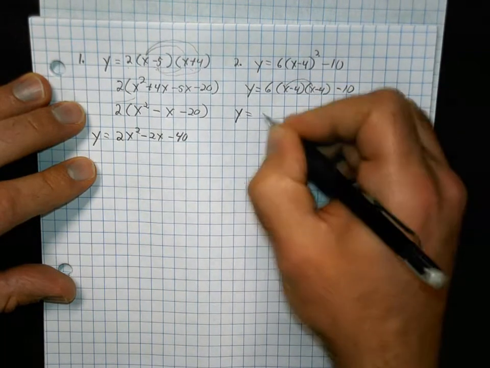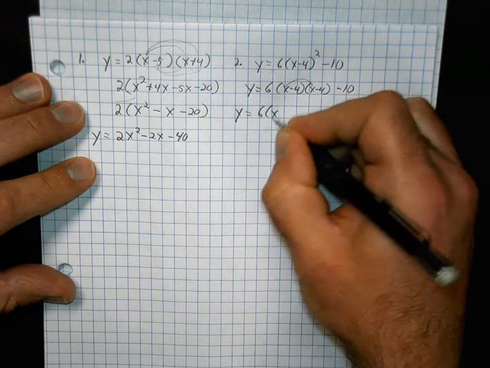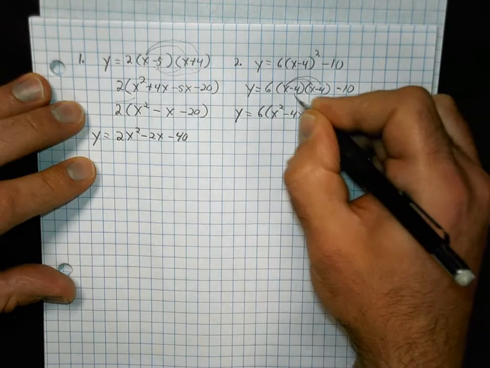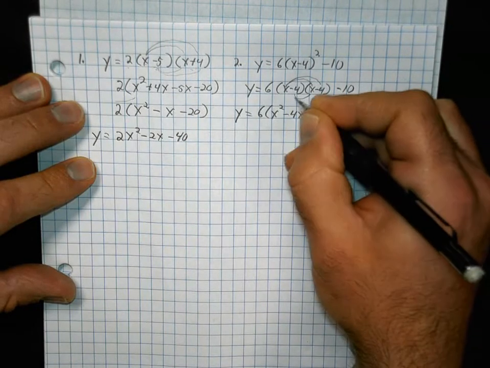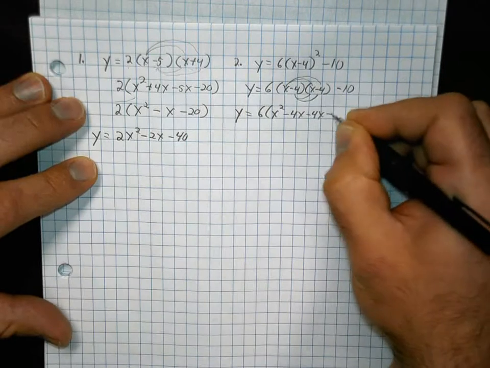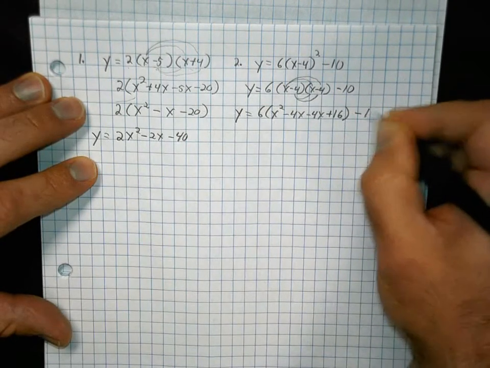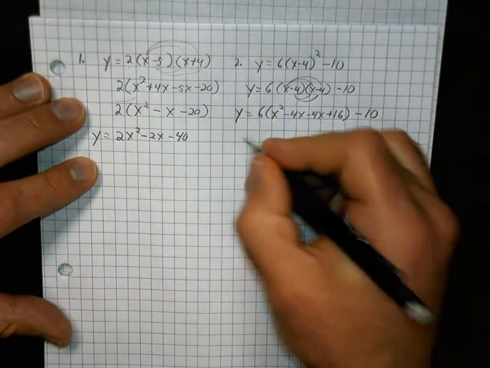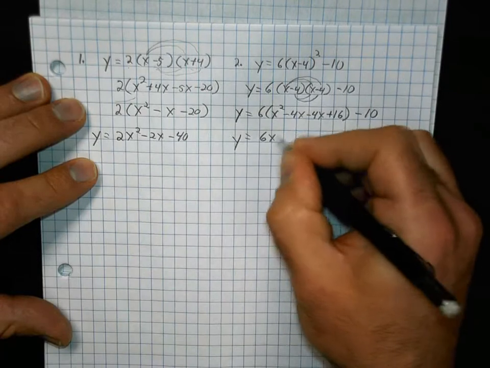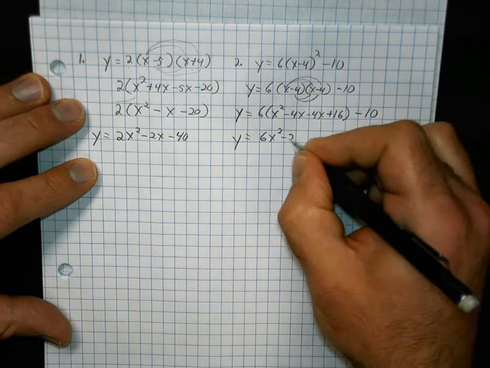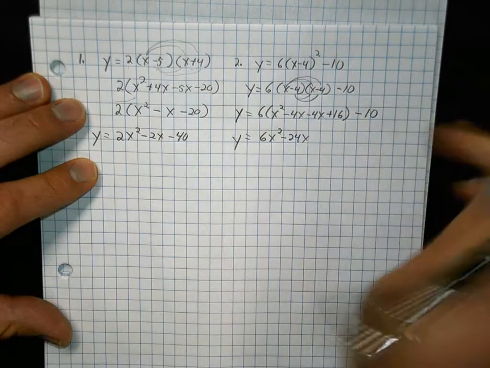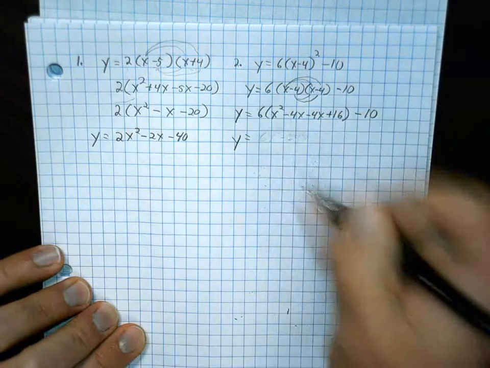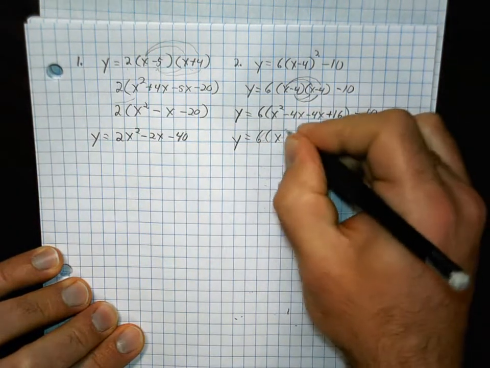x times x, leave the 6 there. x times x is x squared. x times negative 4 is negative 4x. Negative 4 times x is another negative 4x. Negative 4 times negative 4 is positive 16. This minus 10 stays out there because I first have to multiply everything by 6. Well, actually, what I should have done first is combine like terms. That would have been easier.